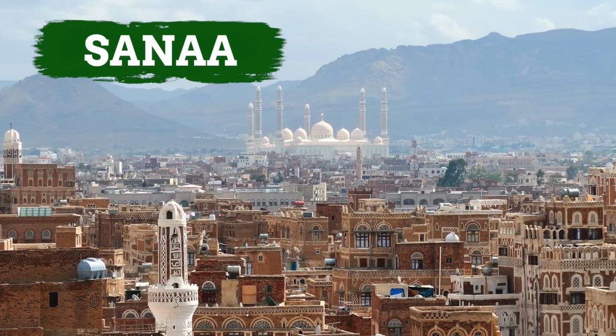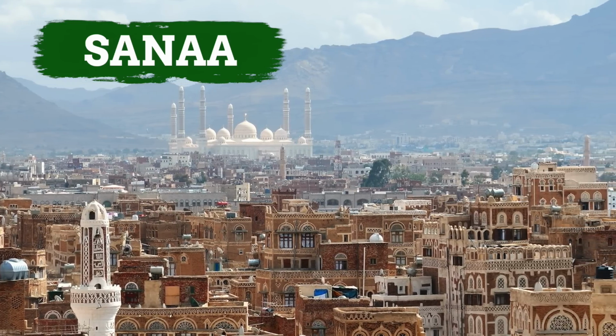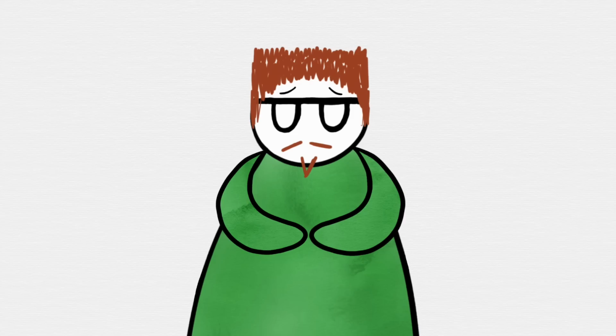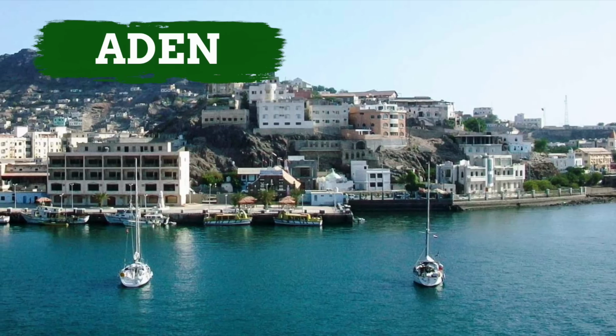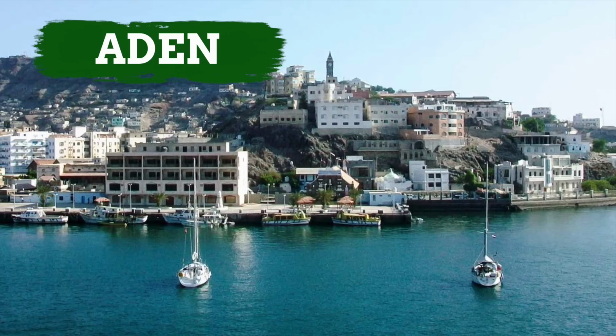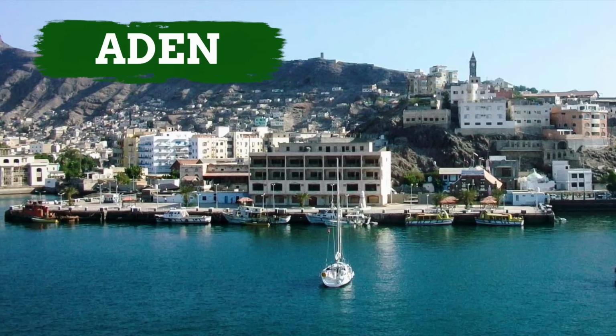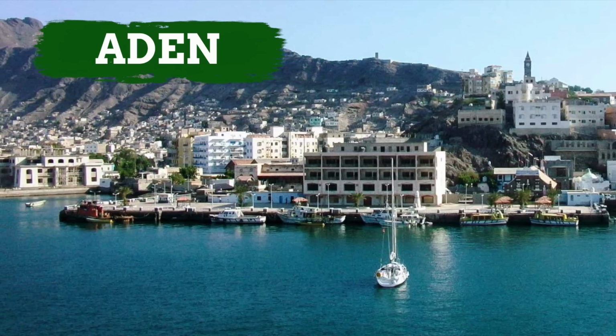Yemen's capital is officially Sana'a. This name simply means well fortified. I say this is the capital officially because it's not actually being used as the capital at the moment. Yemen moved the capital city to Aden in 2014 after a coup in the nation. The name of this city probably means something like plain or lowland, or even just the place.